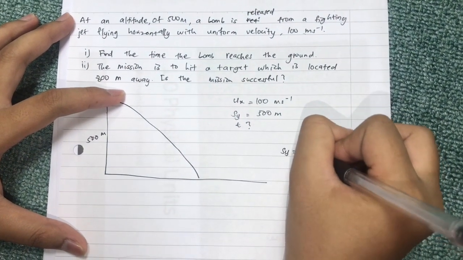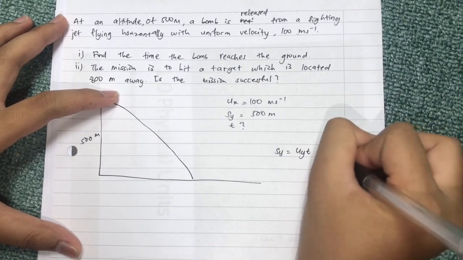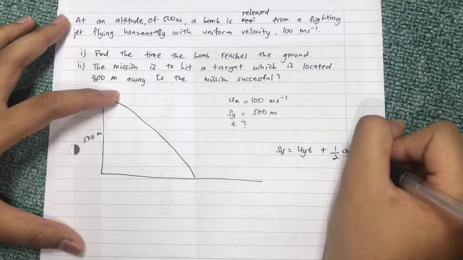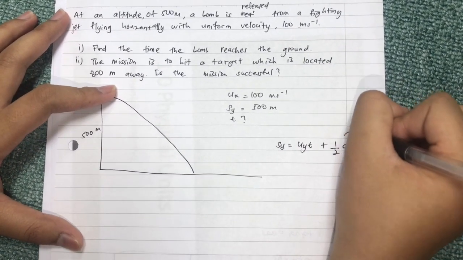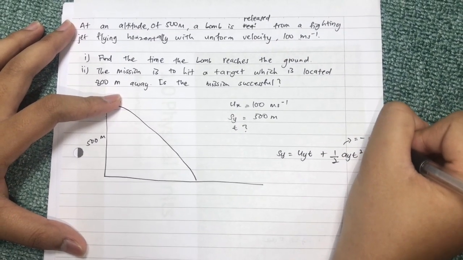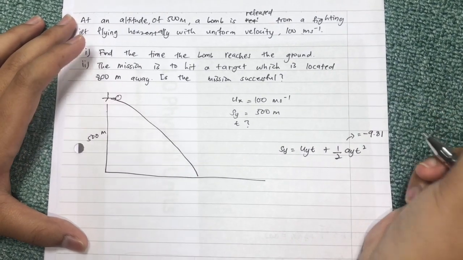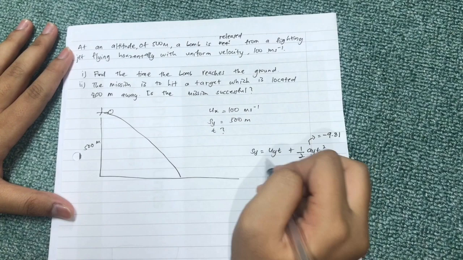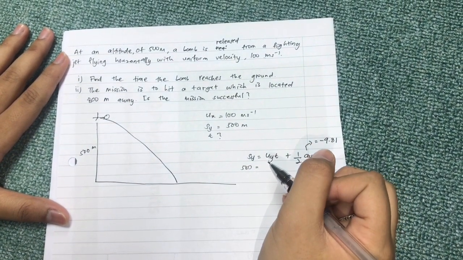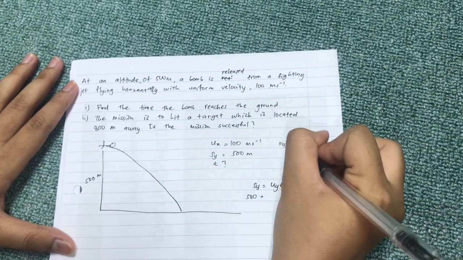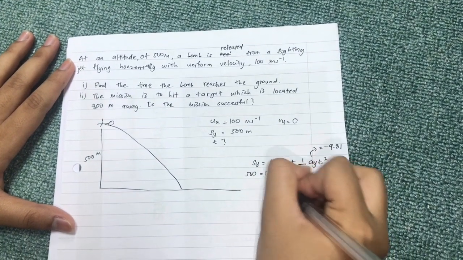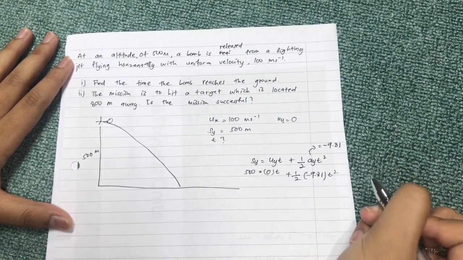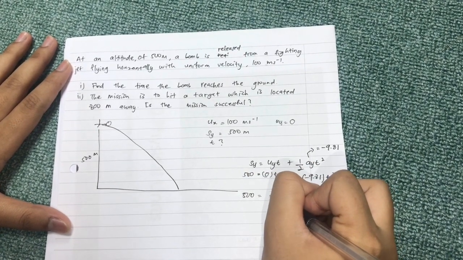Sy equals uy times t plus half ay t squared, and the ay, the acceleration in direction y, we use equals negative 9.81, the negative gravity. Since it has given us the Sy, we just substitute in the formula 500, and the uy is equal to 0. So 0 t plus half negative 9.81 t squared.